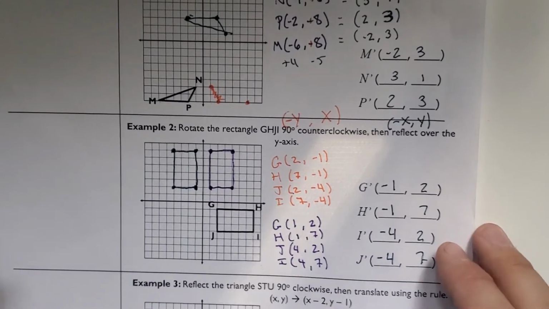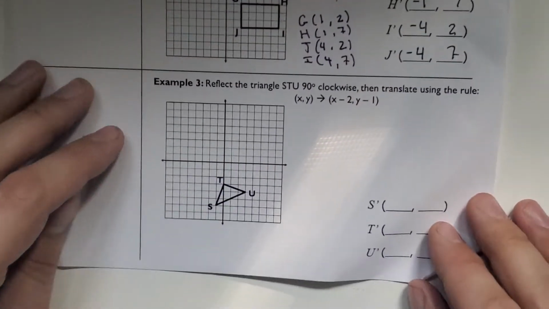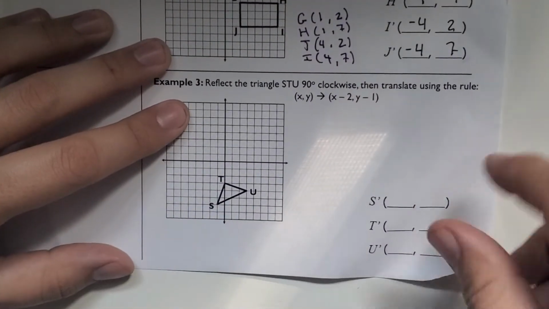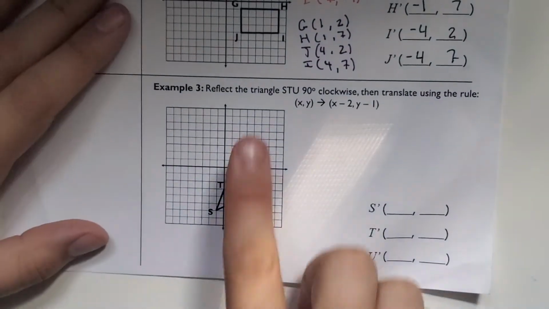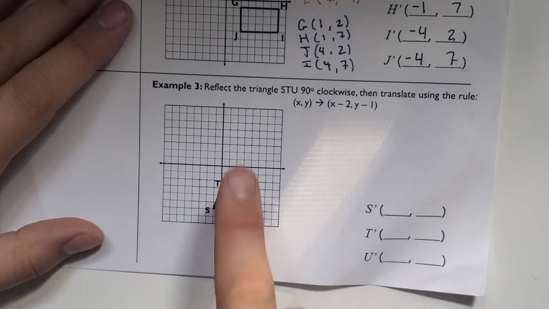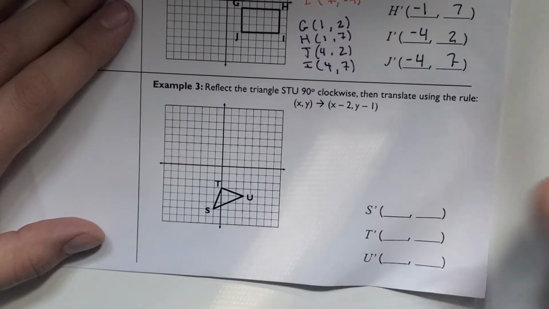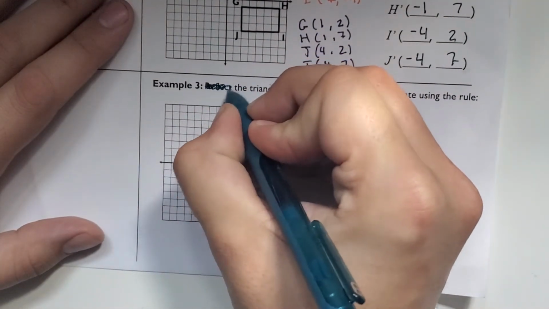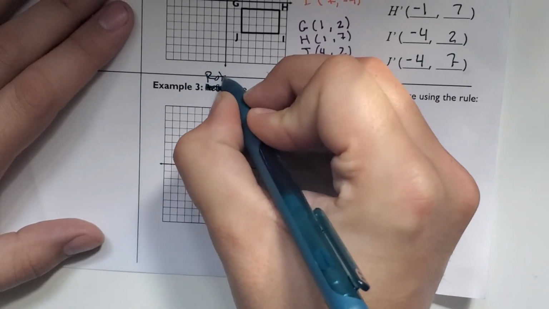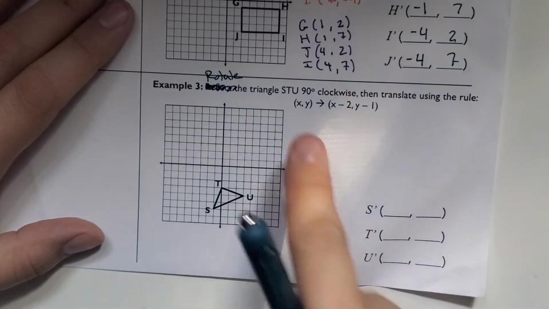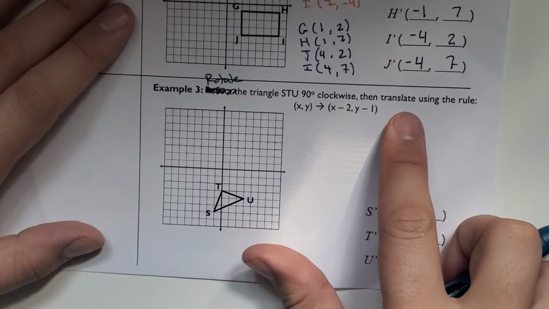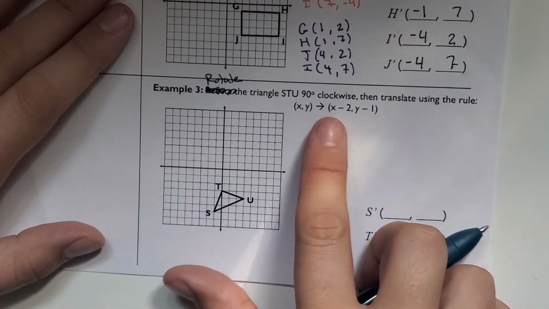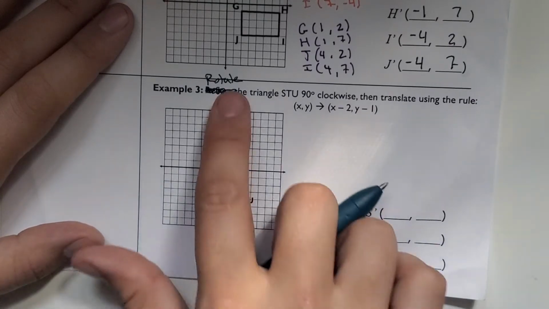All right, taking a look at this last transformation. In the last one, ignore the little bent paper. Put it in my book bag, I messed it up. All right, we're gonna rotate the triangle STU 90 degrees clockwise. Then we are going to translate it using the new rule, xy becomes x minus 2, y minus 1. So I'm going to start with this rotation.